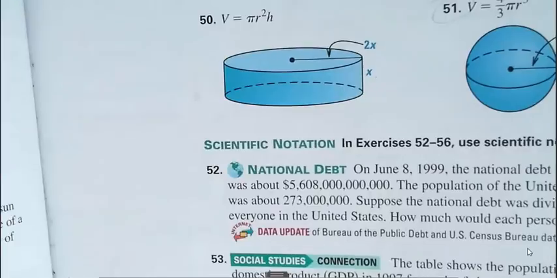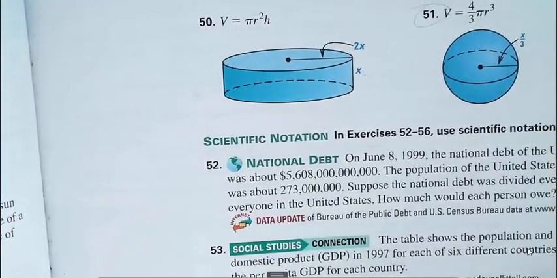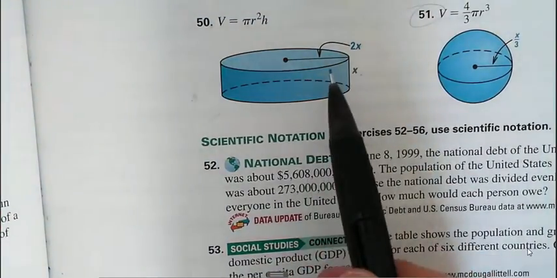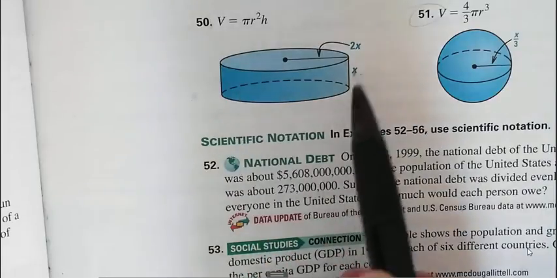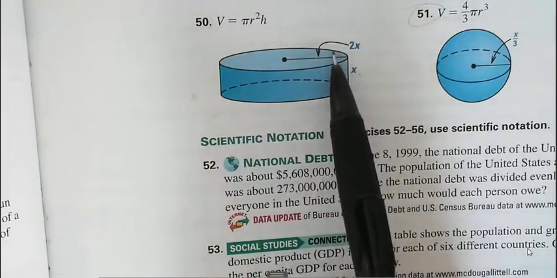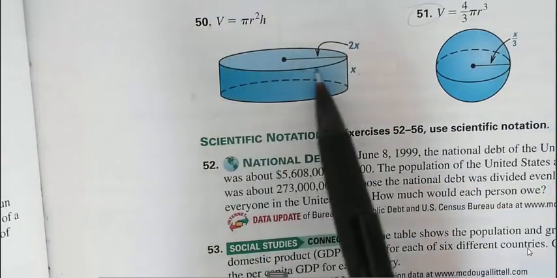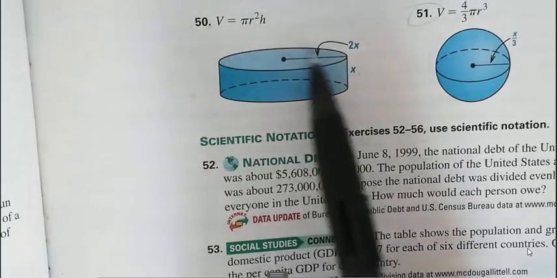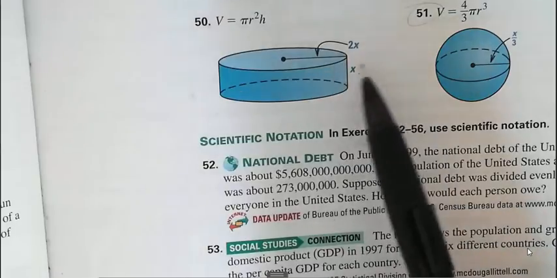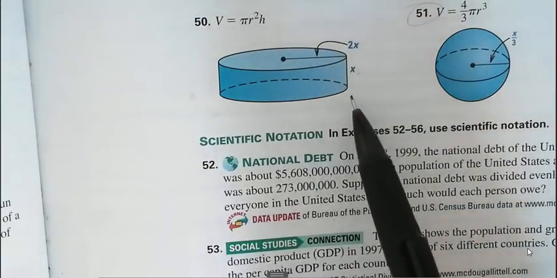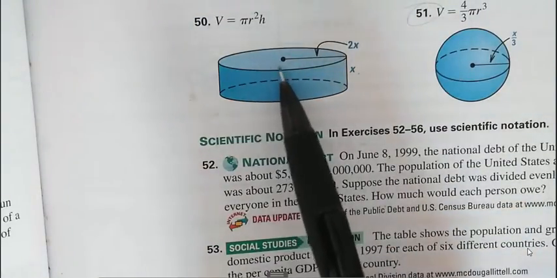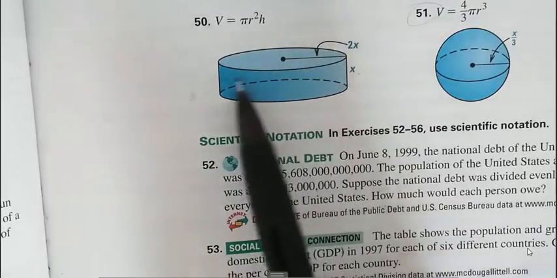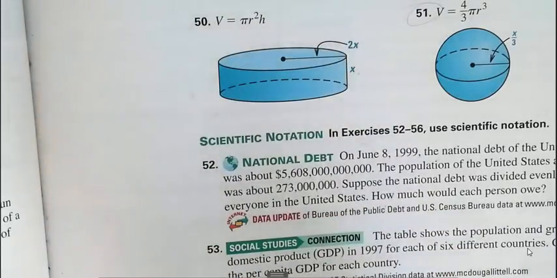So let's go to this picture right here. The volume of any cylinder is always the area of the base, which here is pi r squared because it's a circle, times the height. Because we're basically thinking of filling up this space with all of the areas of those base circles.